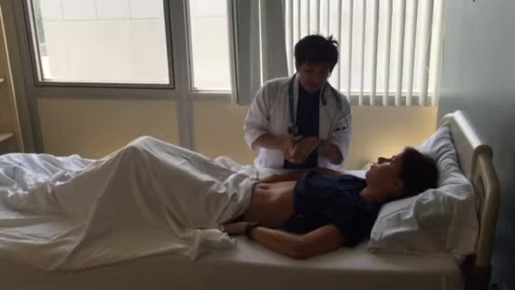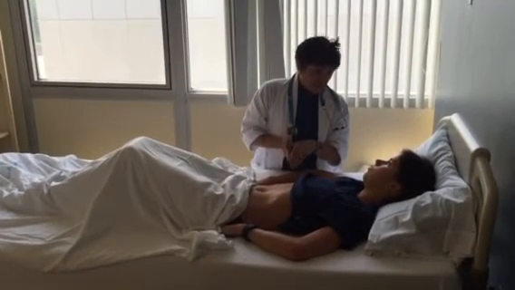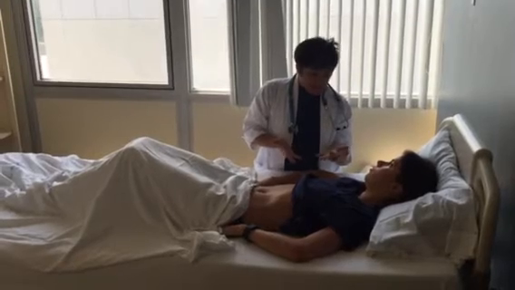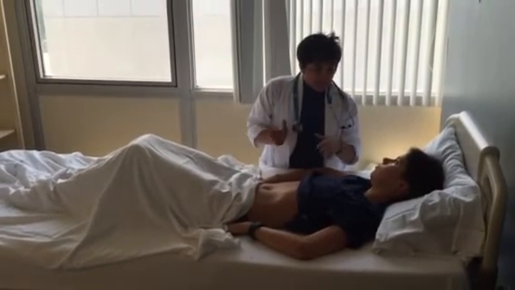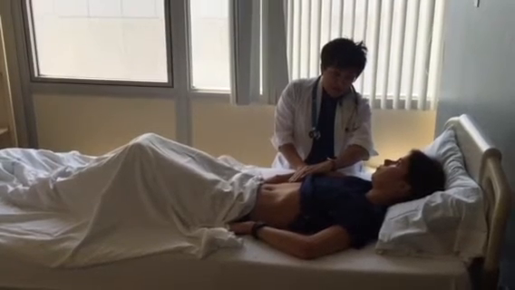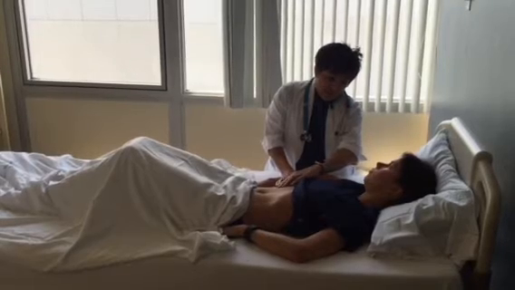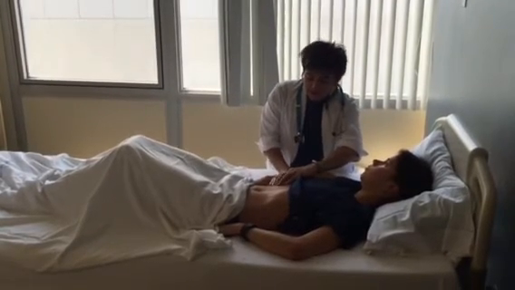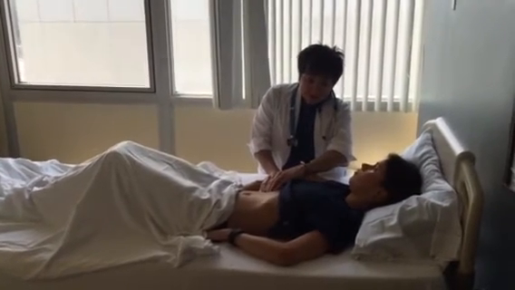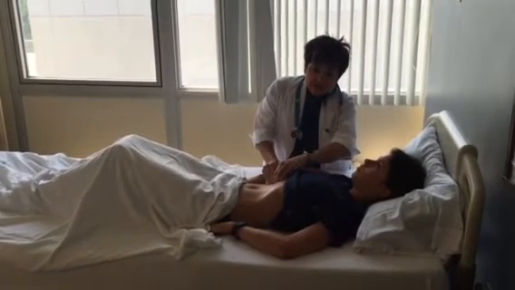So now what I'm going to do is I'm going to palpate for the edge of your liver. And this is an unusual technique. It's called the hooking technique. So what I'm going to ask you to do is I'm going to put my fingers underneath your rib cage, and I'll let you know when to take a good deep breath in and then to exhale. Okay? All right, so good deep breath in for me and hold it. And I'm feeling for the edge of your liver, and now exhale.